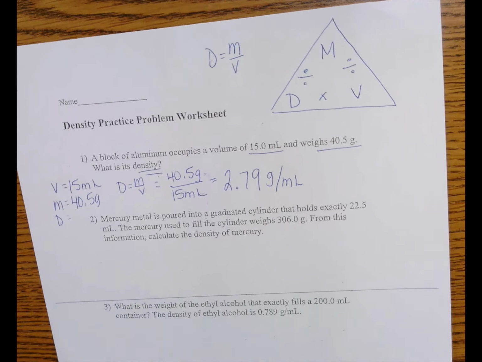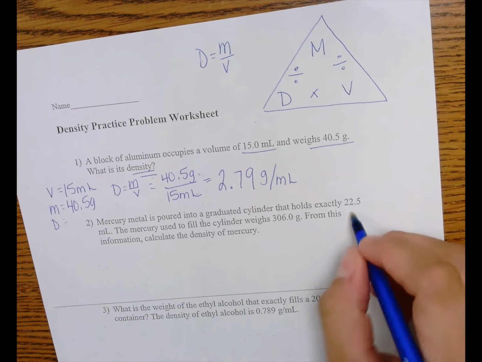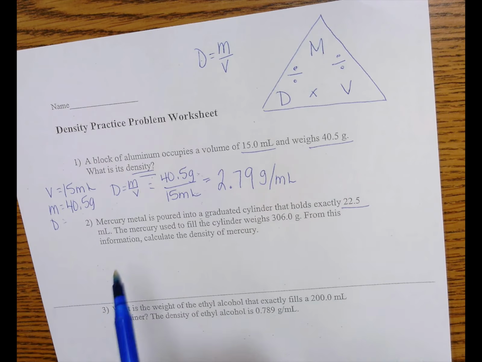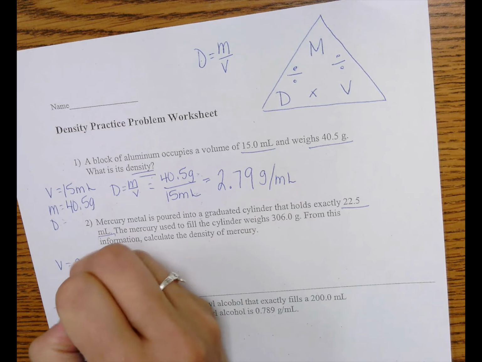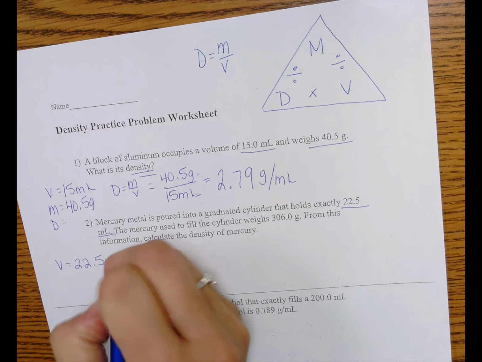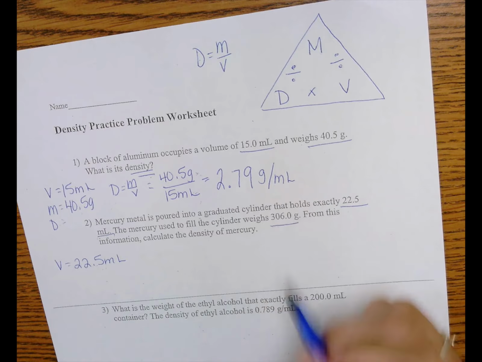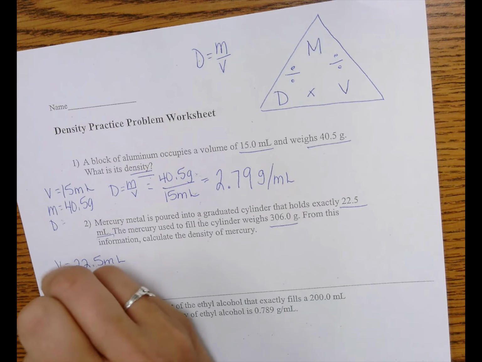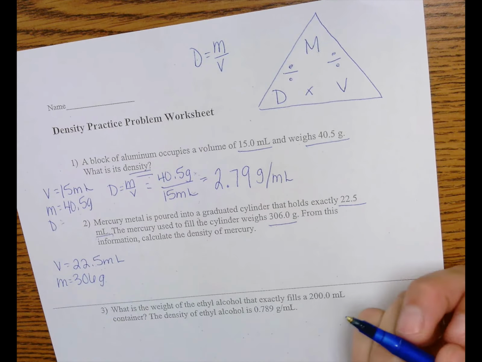All right, the next problem says mercury metal is poured into a graduated cylinder that holds exactly 22.5 milliliters. So we know that the volume is 22.5 milliliters. The mercury used to fill the cylinder weighs 306 grams. So the mass is 306 grams. What is the density of mercury?